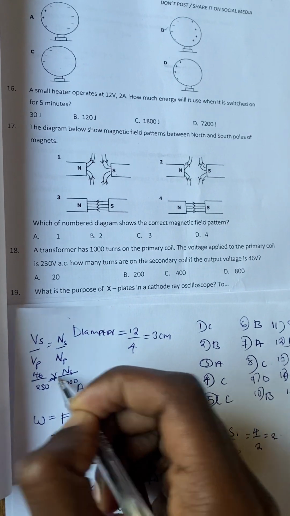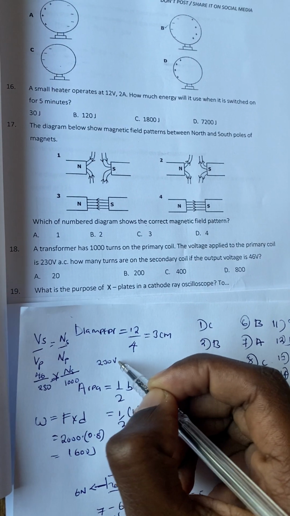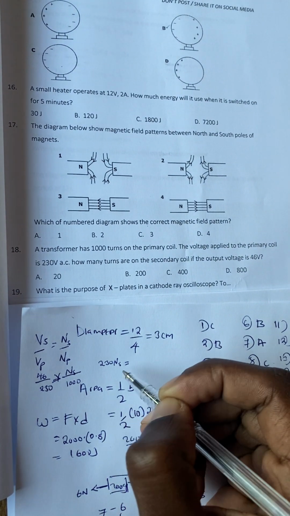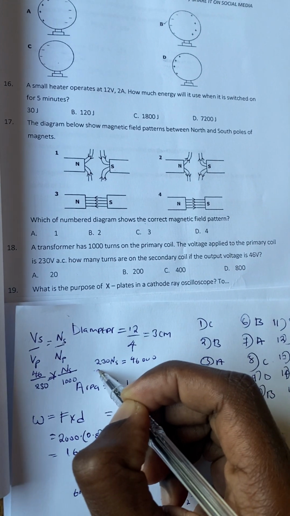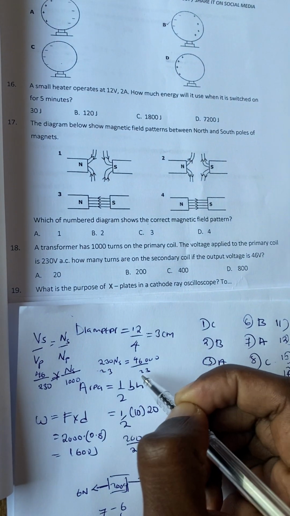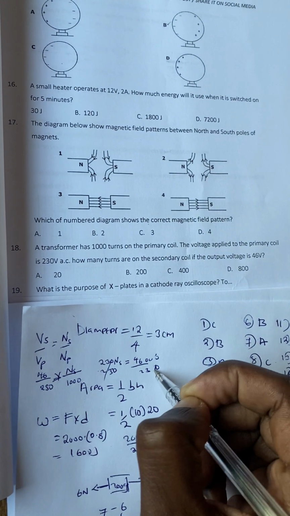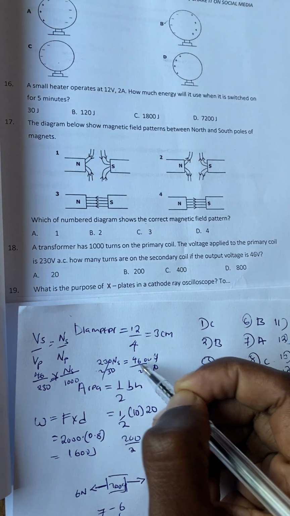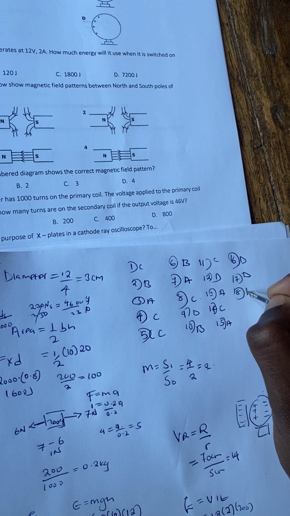So I'm going to cross multiply. 230 times number of turns secondary is equals 46,000 over 230. This will go 0 and 0. So the correct answer is supposed to be 200, which is B for question 18.